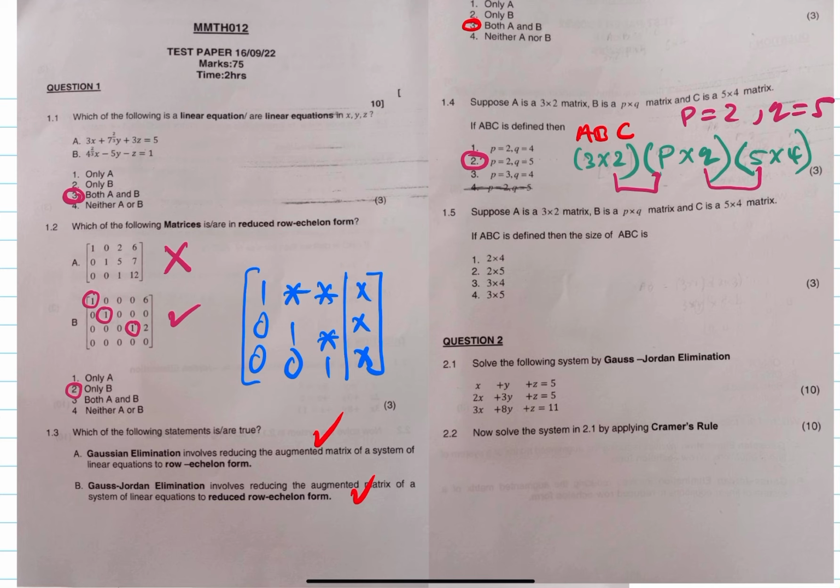Now we say 1.5. Suppose A is a 3 by 2 matrix, and B is similarly the same question, but they are asking it differently. If ABC is defined, then the size of ABC is. So now they want the end result of it. They want the size of the product.